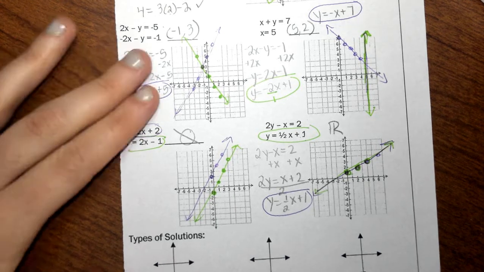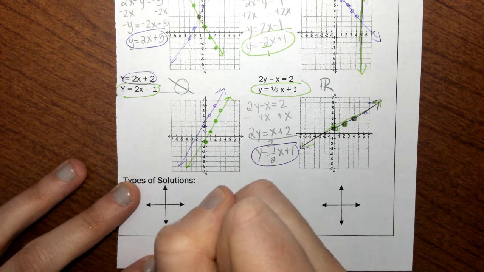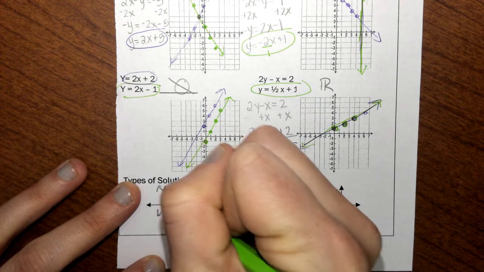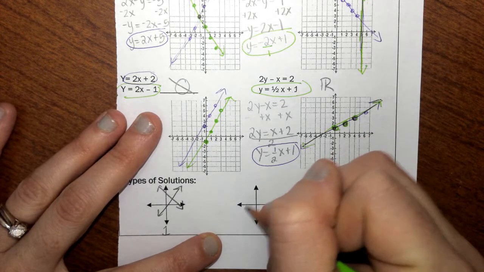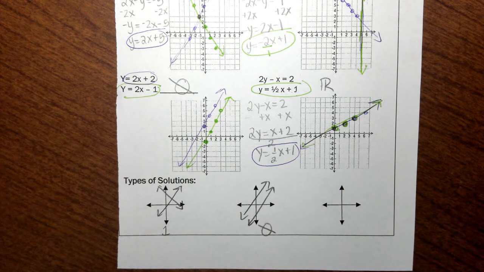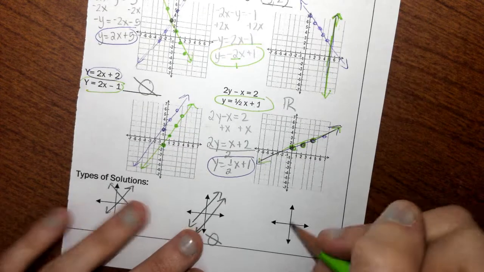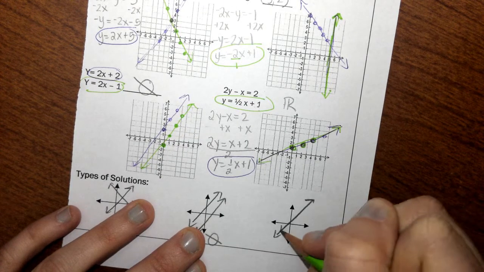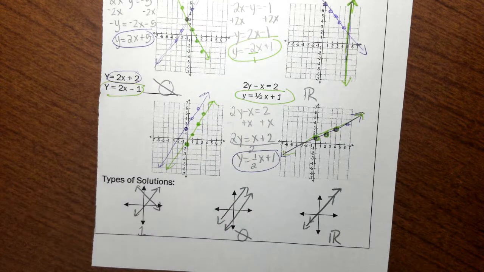So that brings us to the last part on your notes, which is the different types of solutions. You can have one solution, and that just means that your lines intersect or will intersect. So maybe they're not intersecting in your view, but they will eventually. Another type of solution would be no solution, just like when we're solving equations. No solution is going to be they never intersect, they're always going to be parallel. And the last one would be that when you end up graphing them, they're the same line, which means they have every point in common, which would be infinitely many solutions or all real numbers in this case as well.